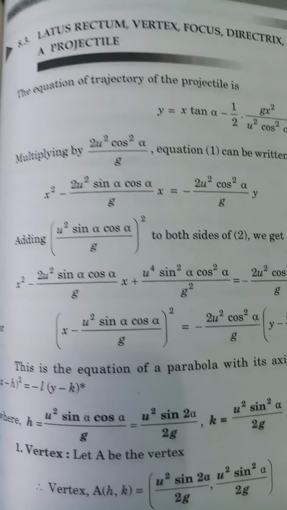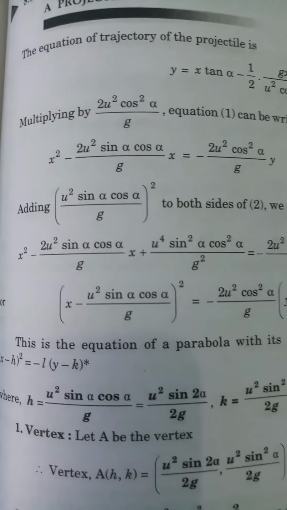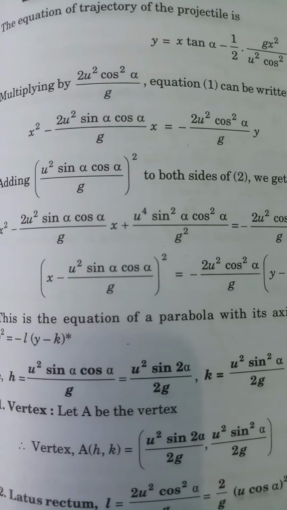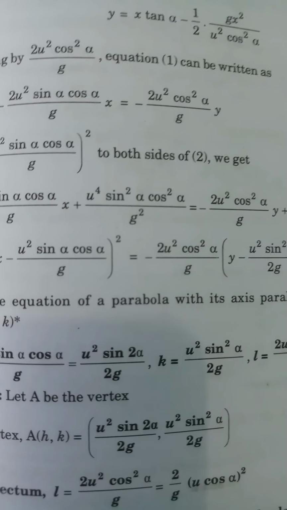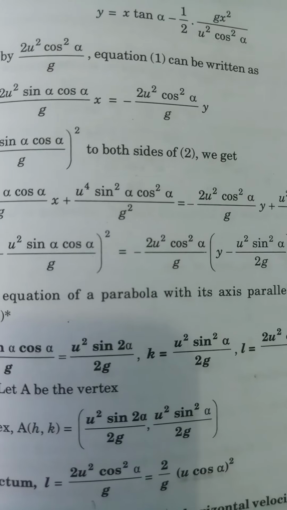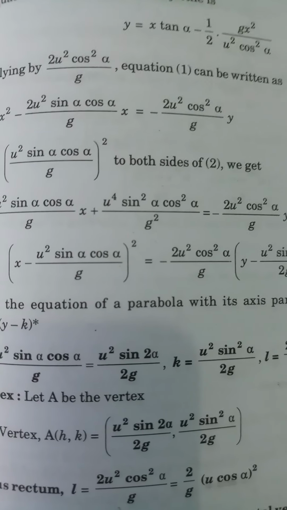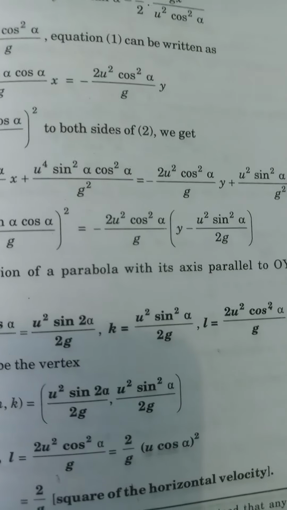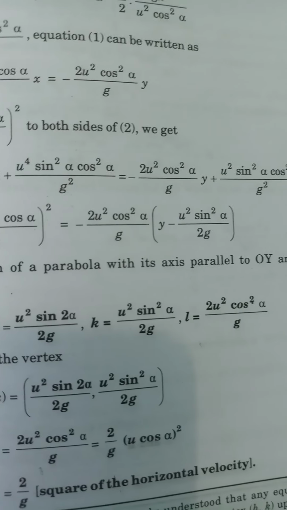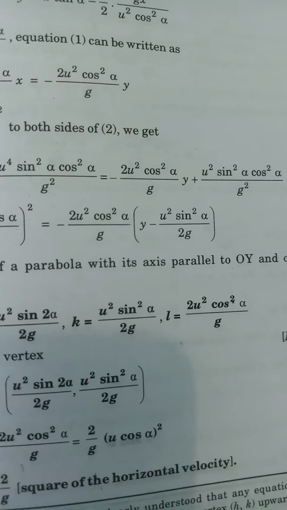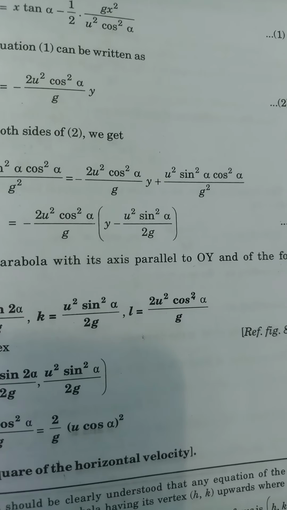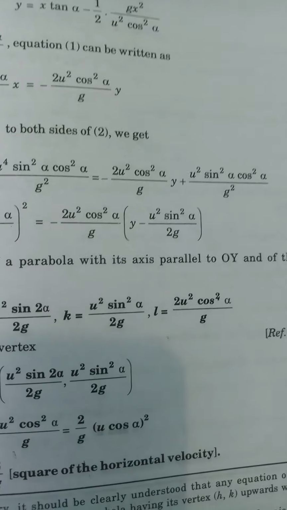Adding to both sides, we get x square minus 2u square sin alpha cos alpha by g into x plus u to the power 4 sin square alpha cos square alpha by g square equal to minus 2u square cos square alpha by g into y plus u square sin square alpha cos square alpha by g square.